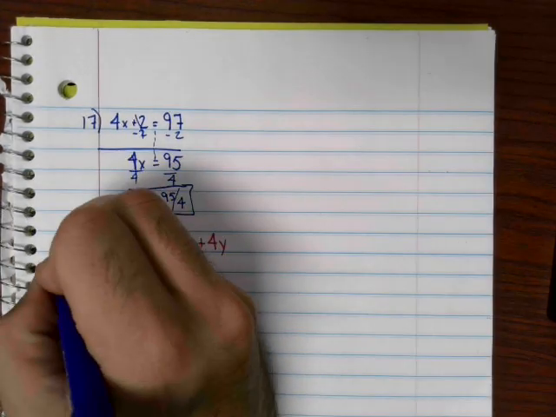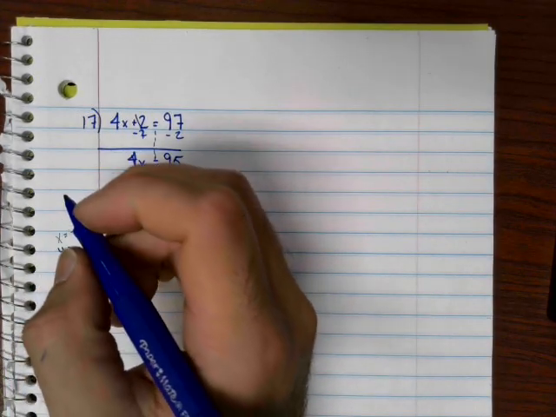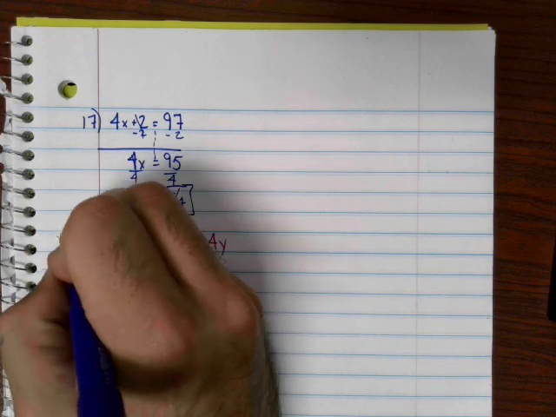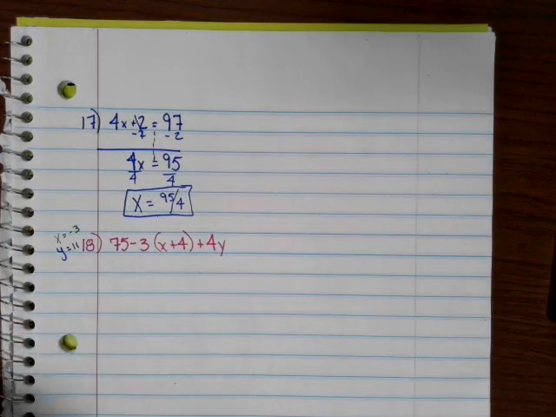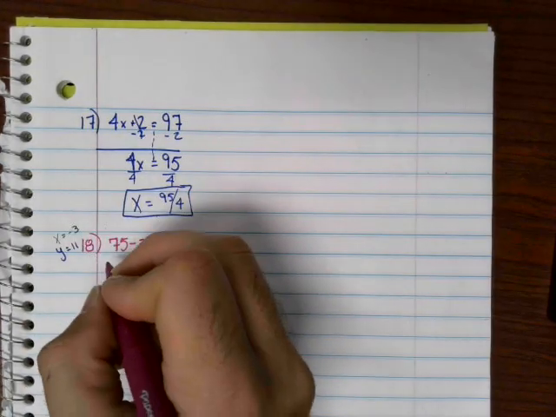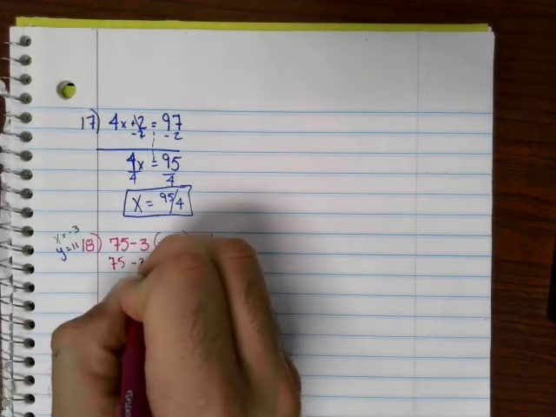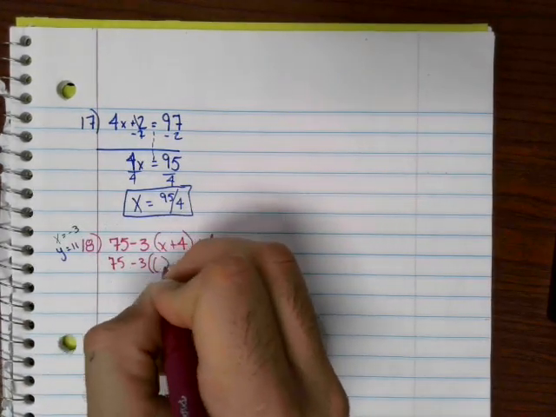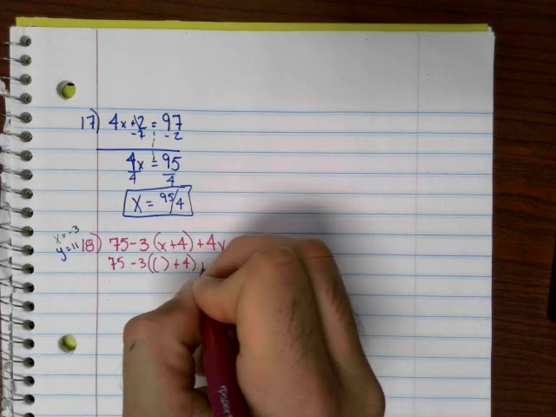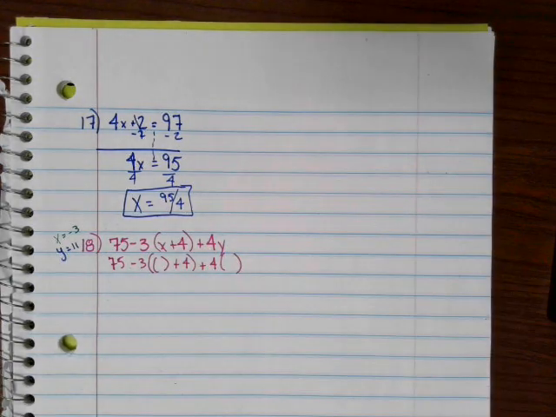Everywhere there is a variable, I would insert parentheses. So what I mean by that, I would write 75 minus 3, parentheses, x plus 4, plus 4, parentheses. And wherever there's parentheses, then you would insert whatever your variables are.